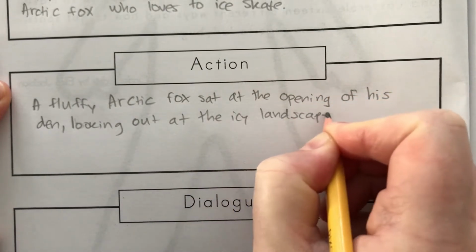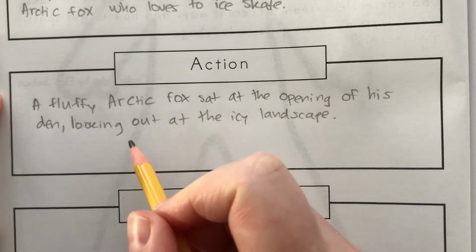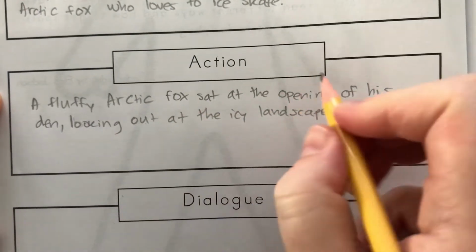So the actions are he's sitting, that's an action, and he's looking.